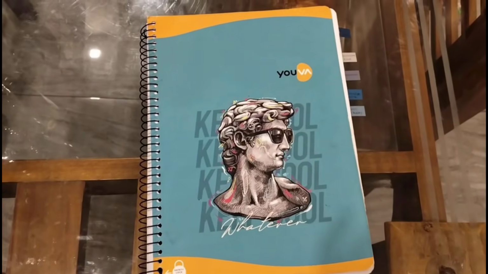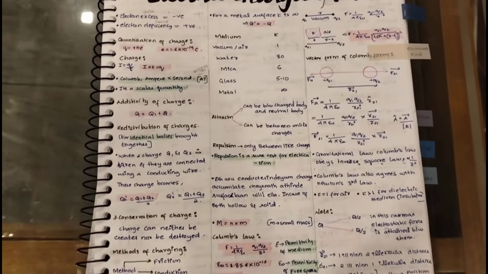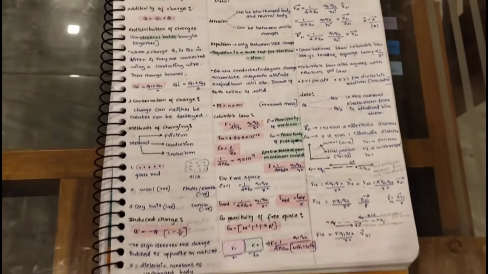So now let's talk about physics. I usually write only short notes for physics. I don't go for long notes because my DPP is enough for physics.